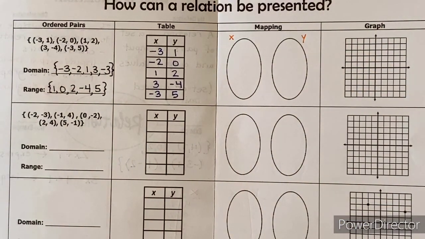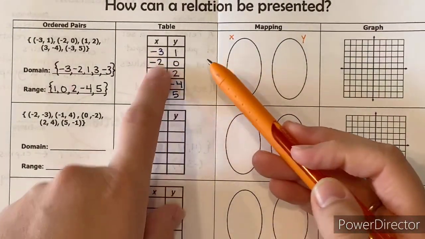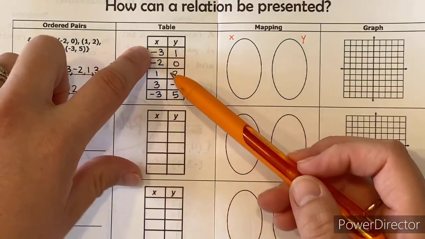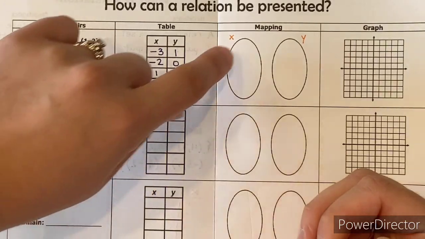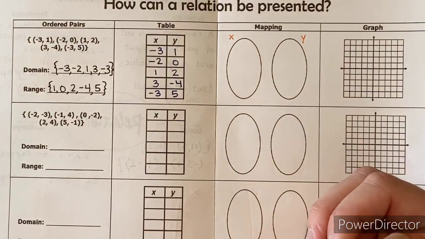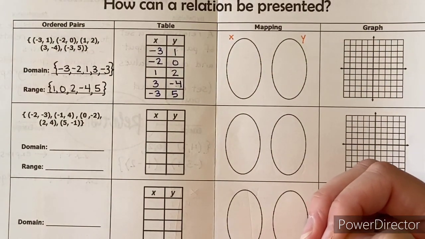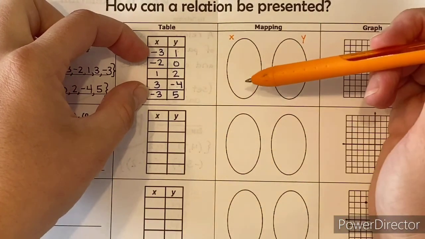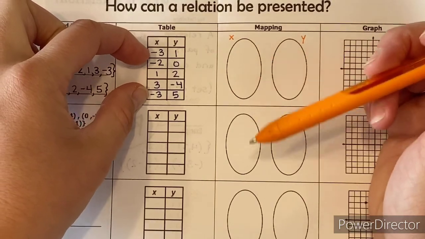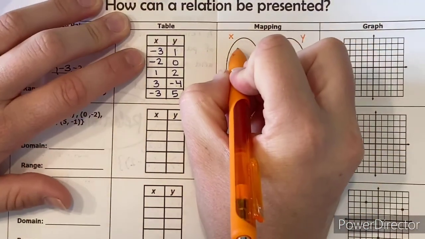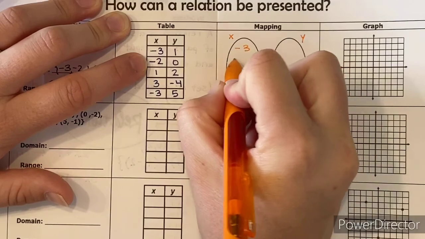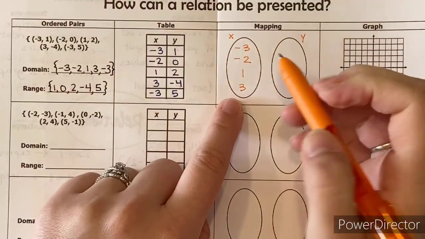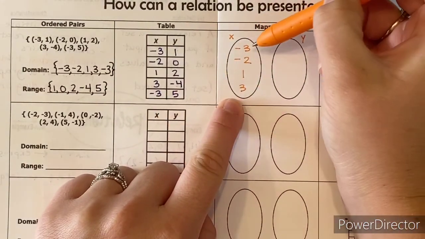What we now need to do is, and you can look at this XY table that you just did, it makes it super simple. We need to take these X values that we have and put them in this X oval, but you do not have to write a number if it repeated. So you see how -3 is written twice in the x side? We just need to write it once right here. So I'm going to go ahead and do that. So -3, -2, 1, and 3. I'm not going to write -3 again because I already have it up there.